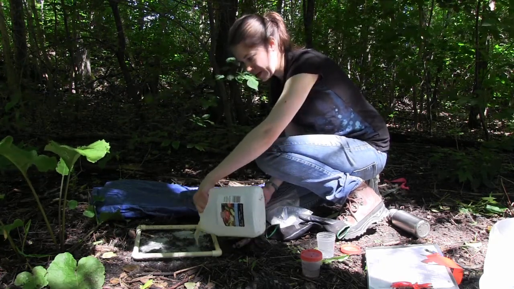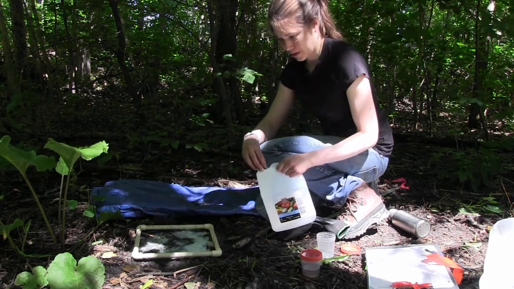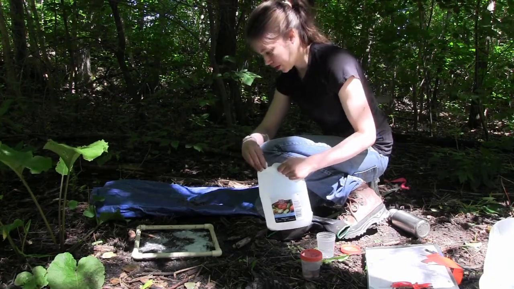You want to try to find a relatively flat area to sample if you're using mustard, because otherwise it will flow out of the plot entirely.